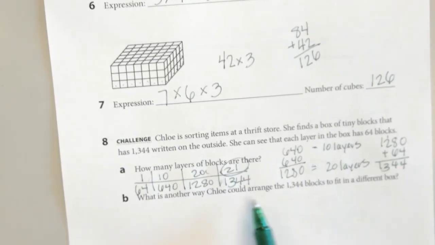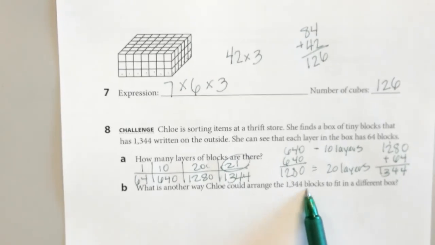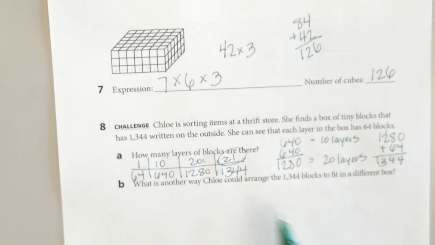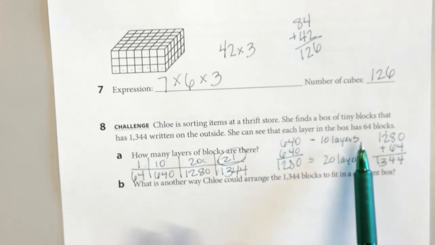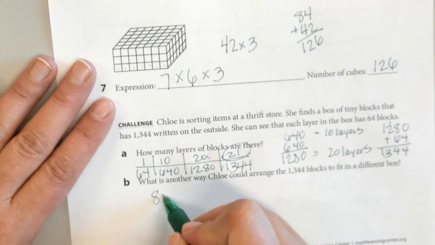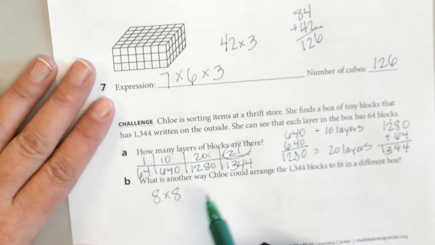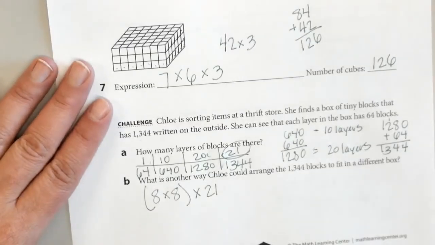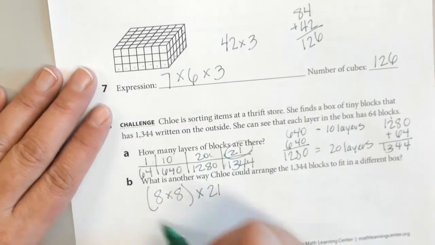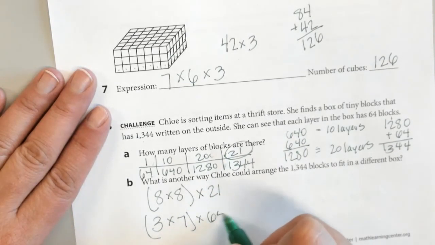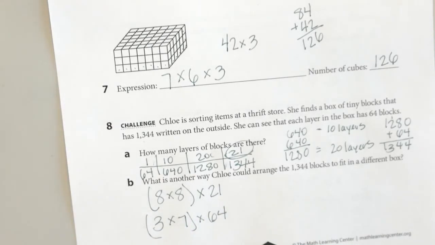What is another way Chloe could arrange the 1,344 blocks to fit in a different box? So the way we want to think about that is how can we maybe divide up these numbers, 64 and 21. So I know 64 is 8 times 8. So she could do 8 times 8 on each layer times 21. 21 could be 3 times 7 times 64. There's a lot of different ways, and then you can figure them out.